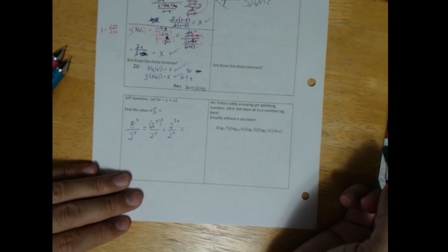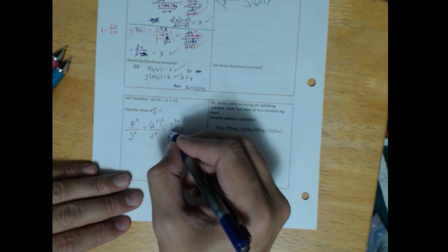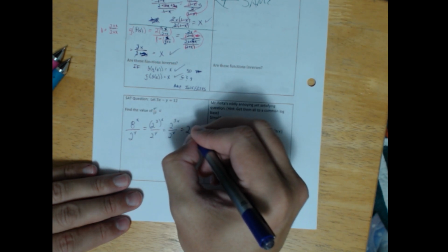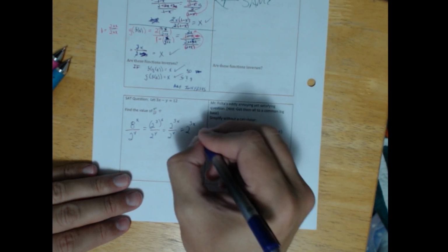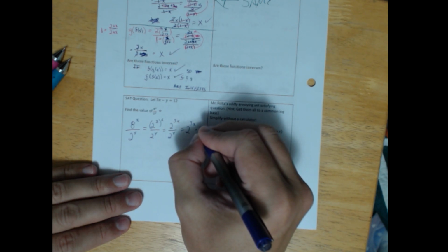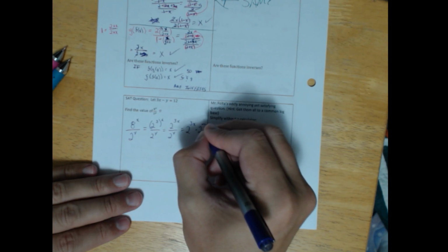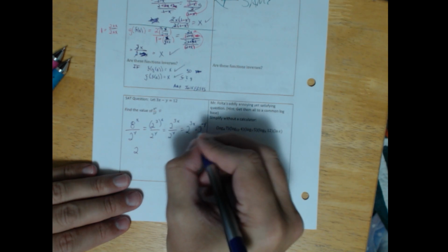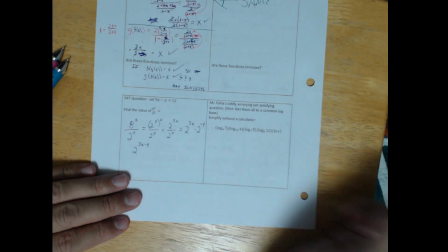So I don't know. Let's try trying to think of some different properties. I mean, the only property I can really think of is what if we put them all in a line here? So let's get rid of the fraction part and say 2 to the 3x times 2 to the negative y. So these are common bases, so now I can merge these two together. So I just add these exponents, 2 to the 3x minus y.